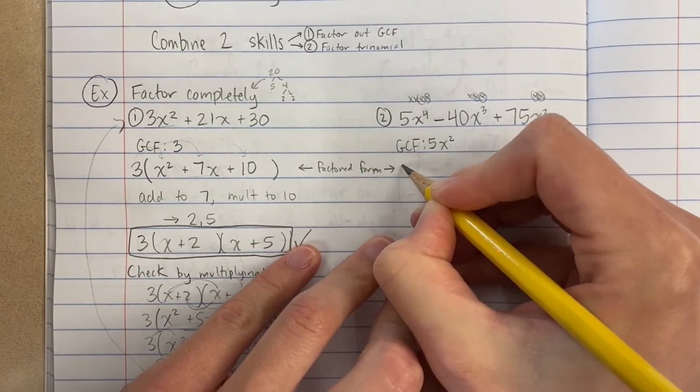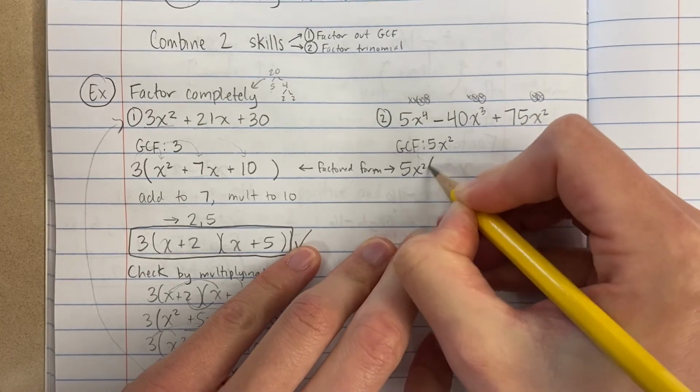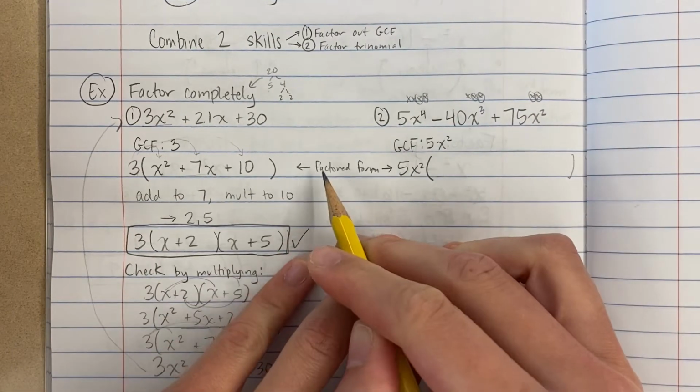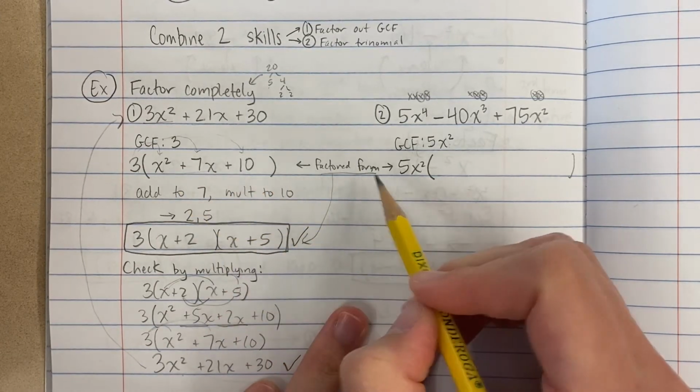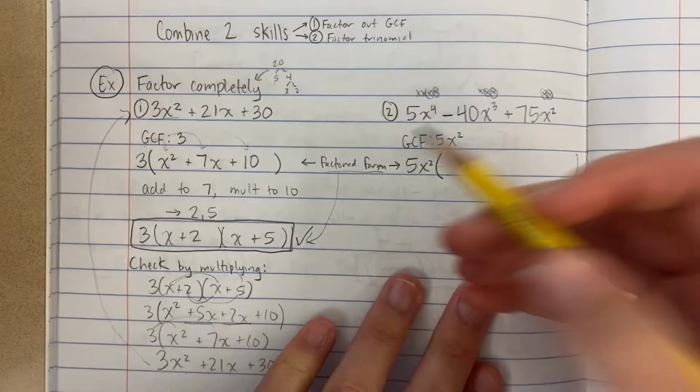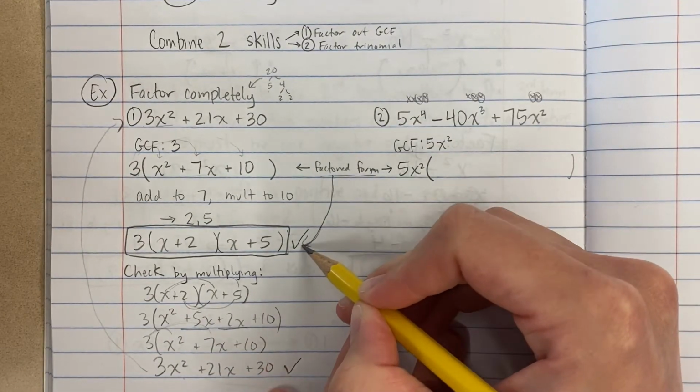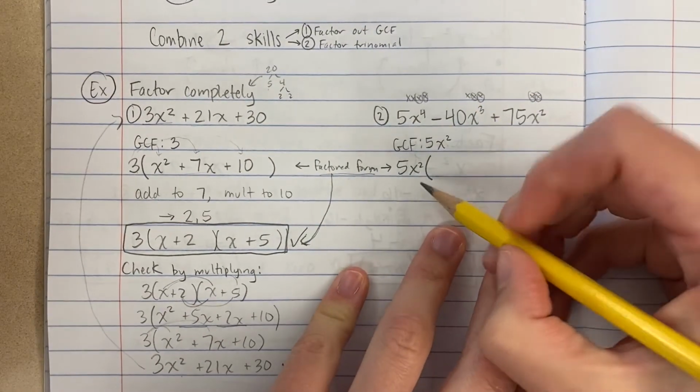Okay, so here's my factored form. I'm going to write 5x squared. This is what we had when we originally were just taking out the GCF, what we called factored form. I'm just reminding you of that, but in fact, this is like fully factored form. Okay, so here's my 5x squared.